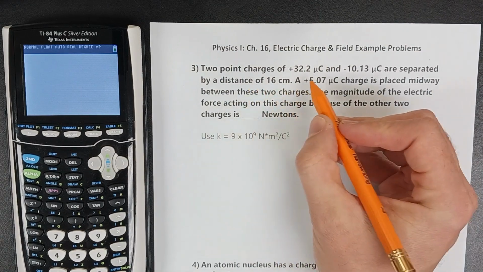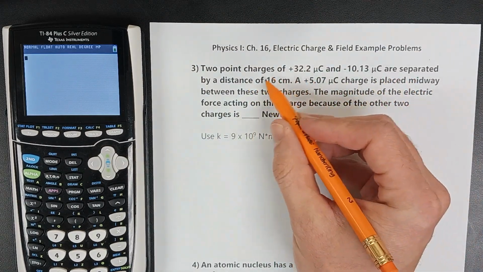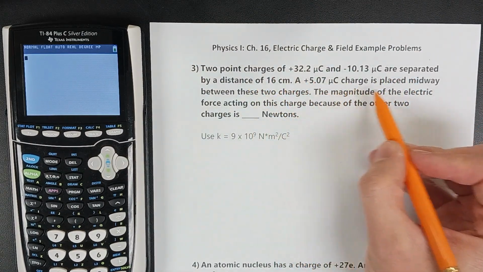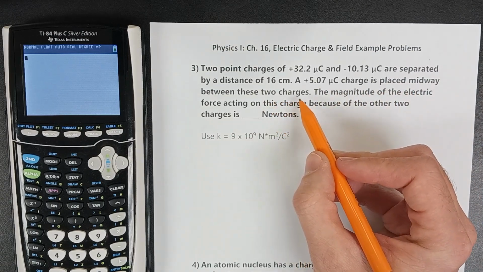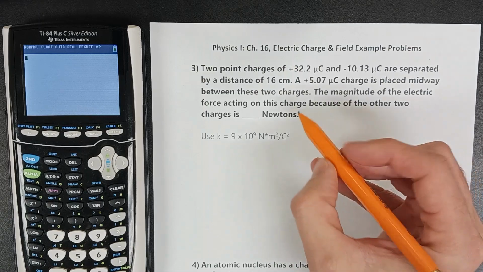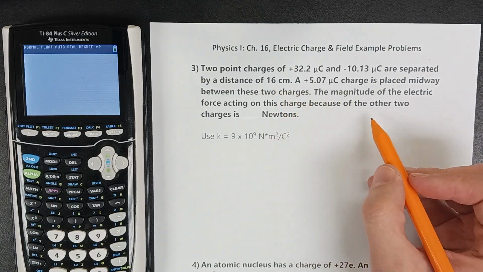In this problem, two charges are separated by a certain distance. A third charge is placed in the middle between those two charges. What is the net force acting on that middle charge?